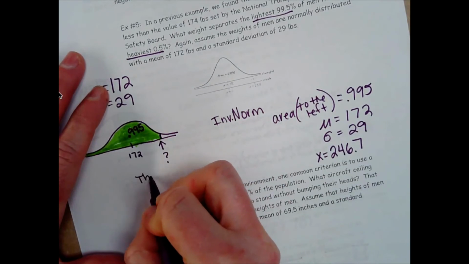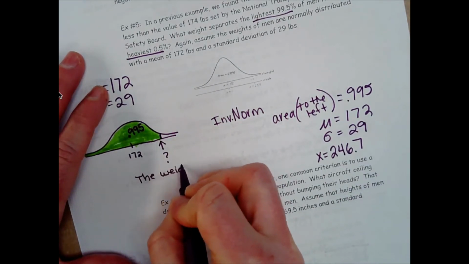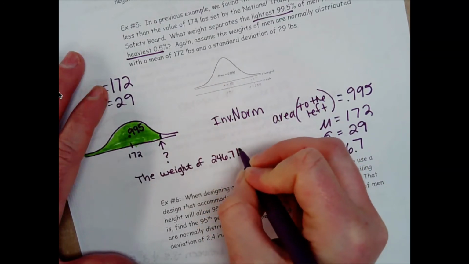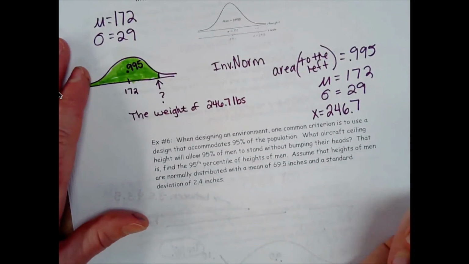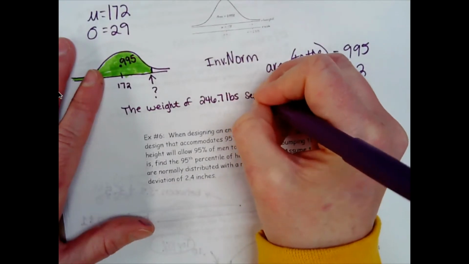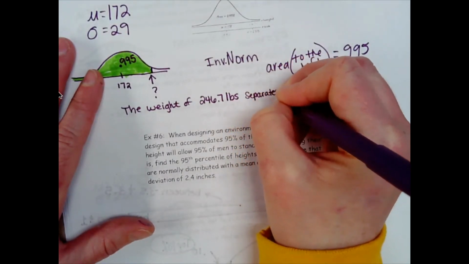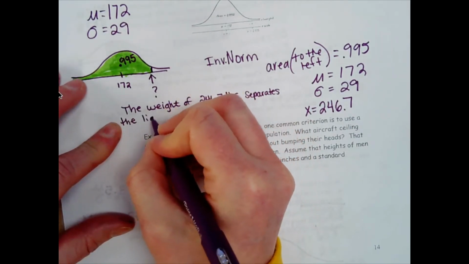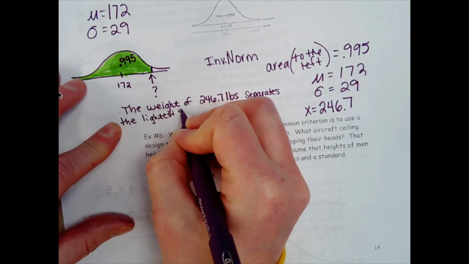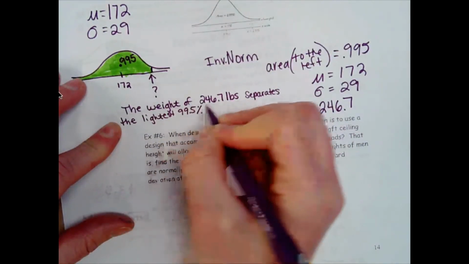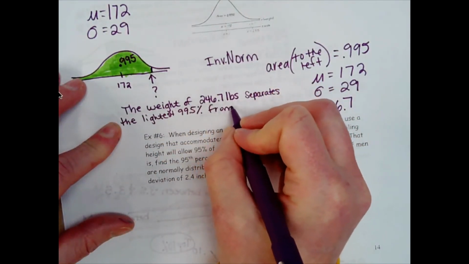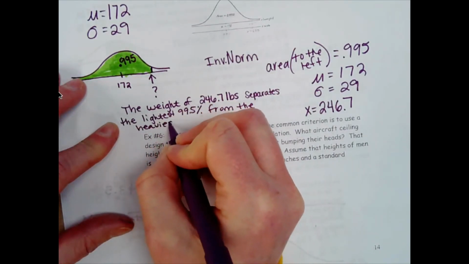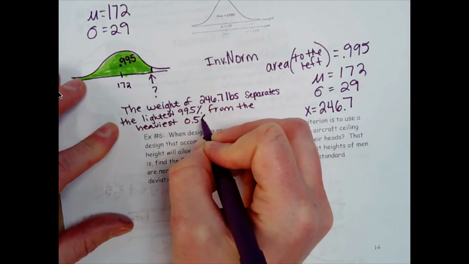So the weight of 246.7 pounds separates the lightest 99.5% from the heaviest 0.5%.